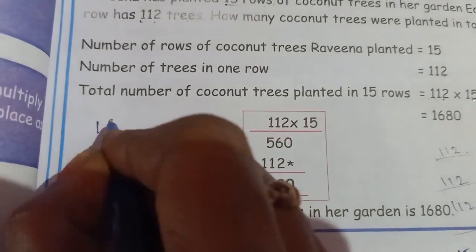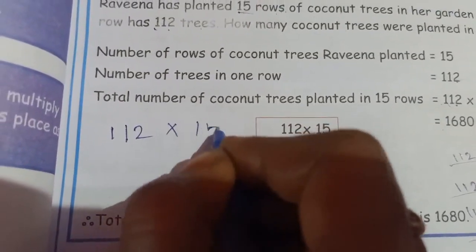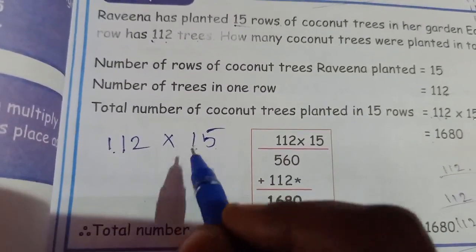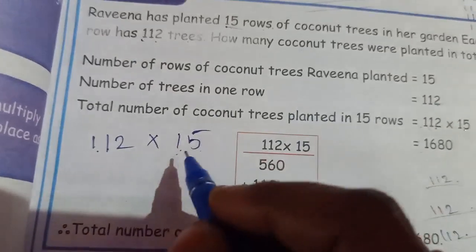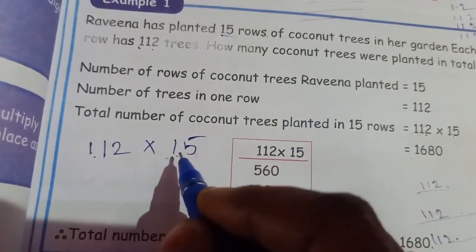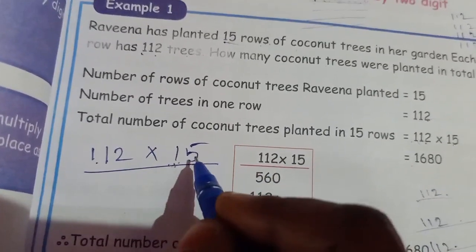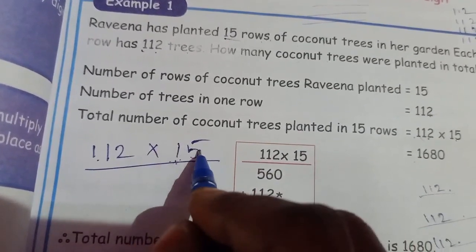Okay, so this process, see here: 112 into 15. Now what are the terms? This one is the multiplicand, this one is the multiplier, and the answer is called the product. Okay, so what are the tables? Now we are using the fifth table and the first table. Okay, see, first don't consider this one, take only 5.